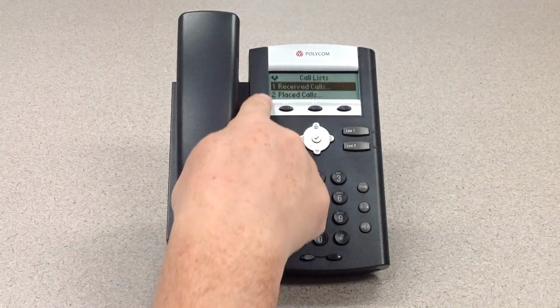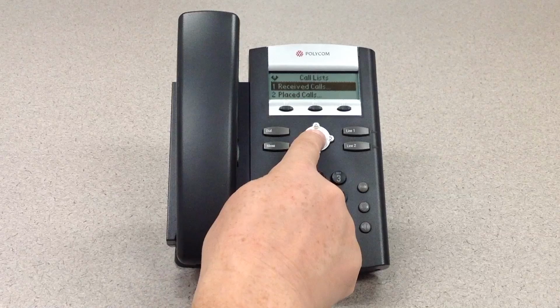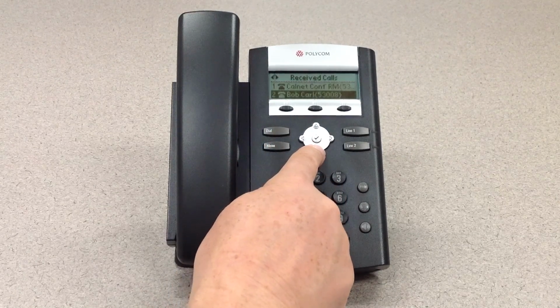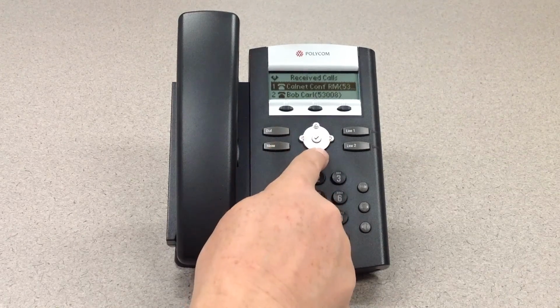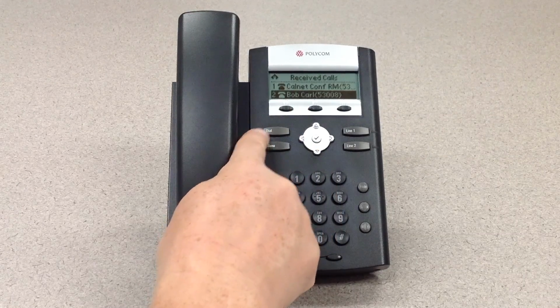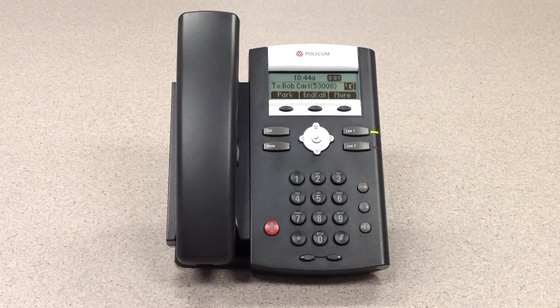Choose the call list you wish to review. In this example, we are choosing Received Calls. Use the arrows of your display control keys to review the list. If you would like to place a call to one of the numbers, highlight the specific call and select the dial button. Notice you do not need to dial any additional digits, but can call directly from this list.